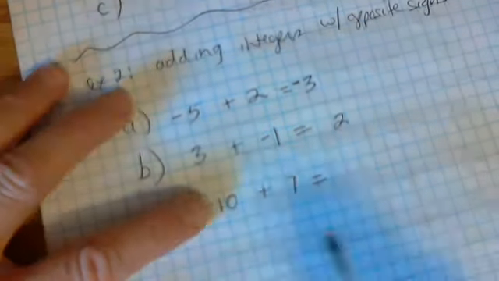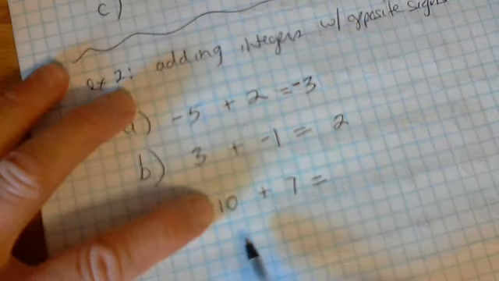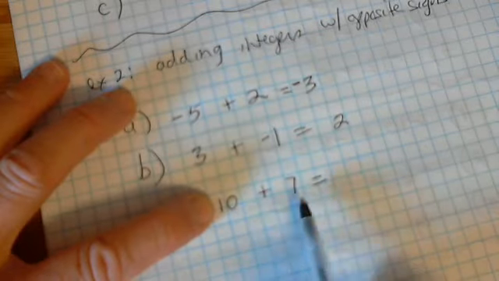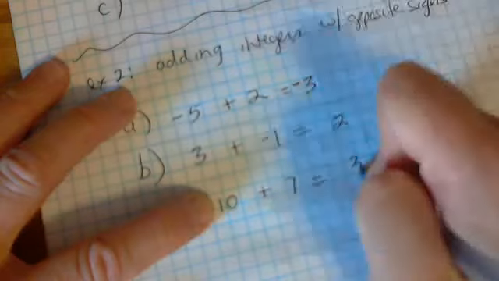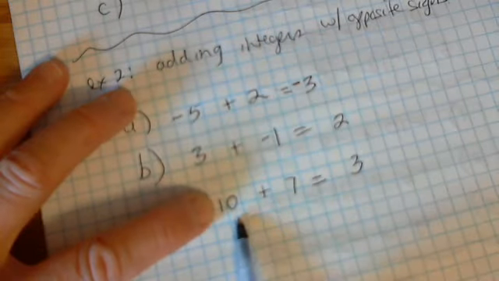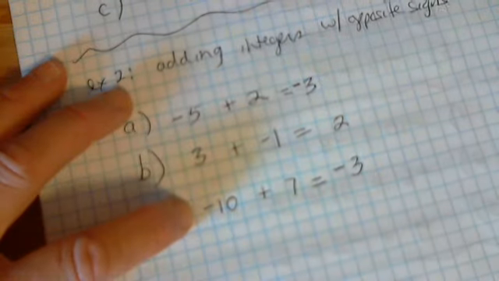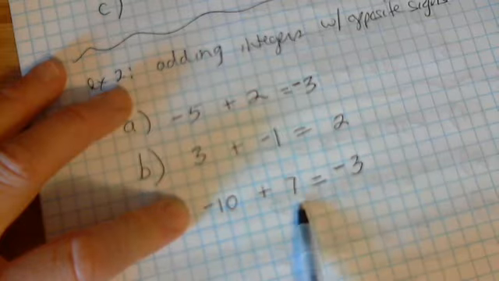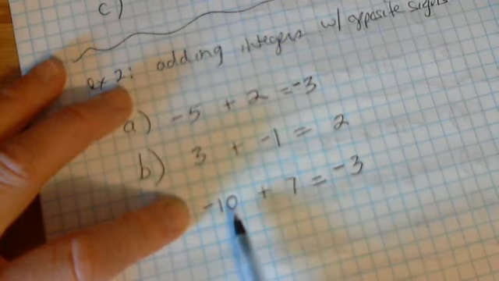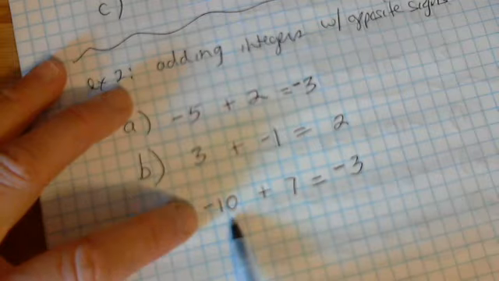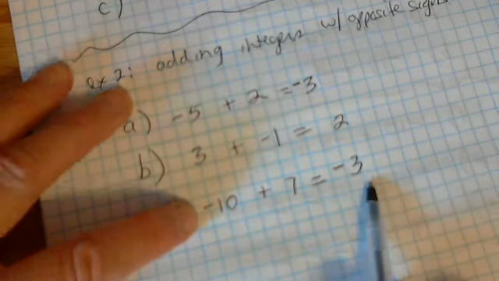Alright, let's see what we should have gotten. If I use the method stated in your packet, I'm going to do 10 subtract 7 and get 3. But who's larger, 10 or 7? 10 is larger. What sign is on the 10? A negative. So it should be a negative 3. If you did battle, negative 10 soldiers against positive 7 soldiers, these guys outnumber these guys by 3. So that means 3 negatives will be left standing.